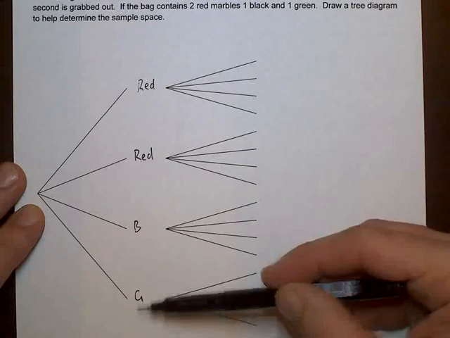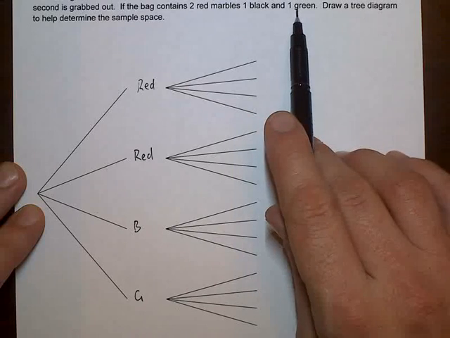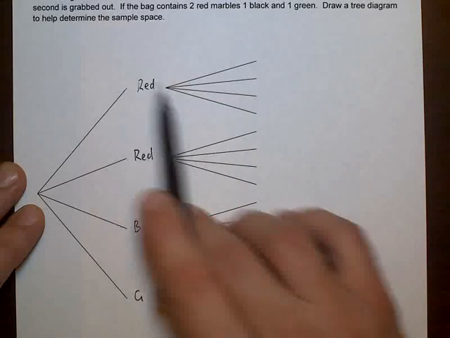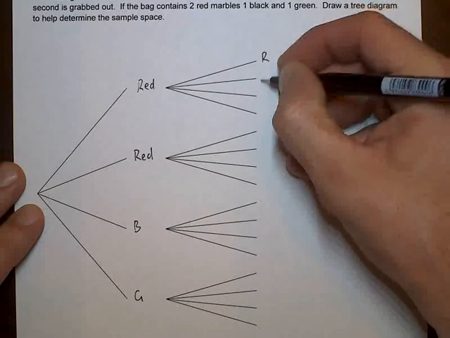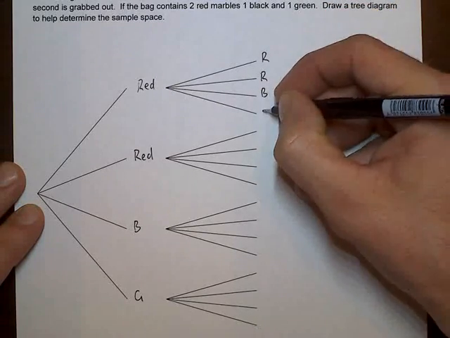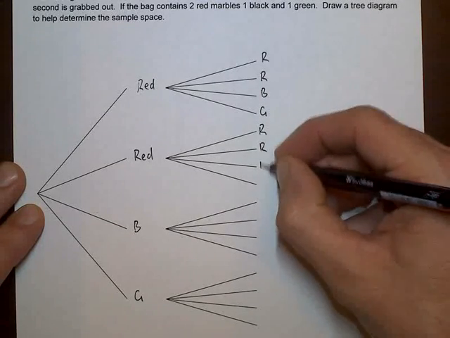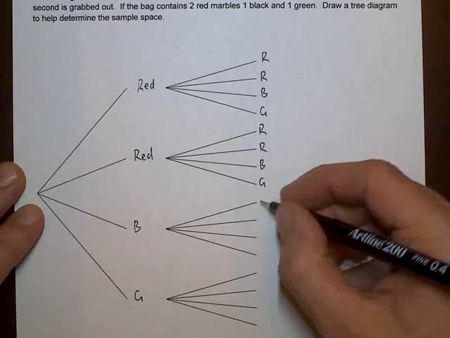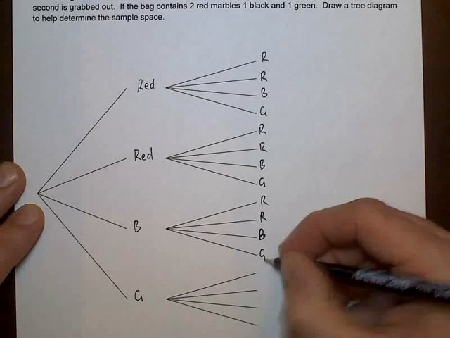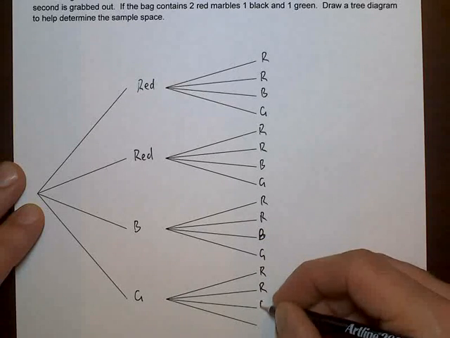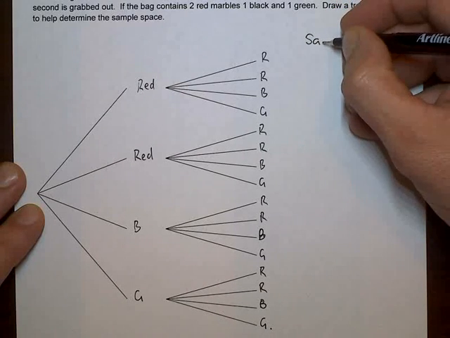So once we've drawn out that first marble, it's put back in the bag, so we still have 2 red, 1 black and 1 green in the bag. So let's say we drew the red one out, we put it back in. Our second choice here, we could still get a red, a black or a green. And again, that's repeated. So again, we can get a red, a black and a green for our second choice. Red, black and green. And again, red, black and green.